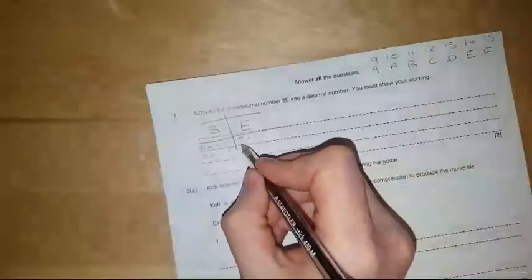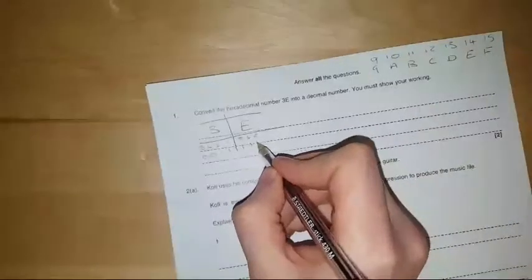So in order to get 14, we turn 8 on, we turn the 4 on, the 2 on, and this is off. So the binary value of this is 0, 0, 1, 1, 1, 1, 1, 0.